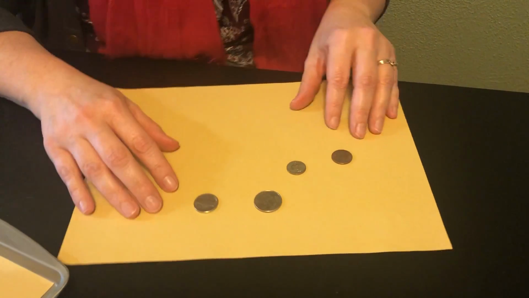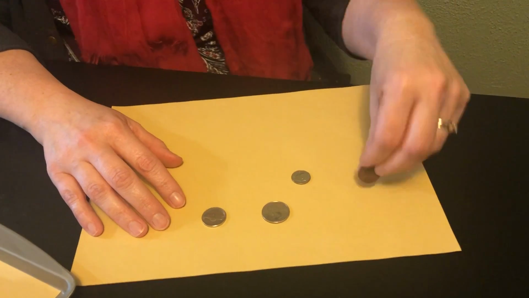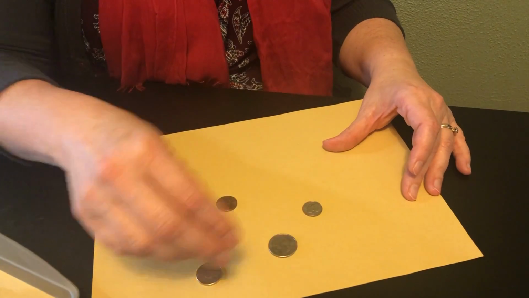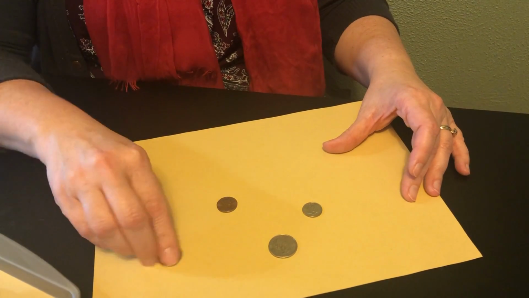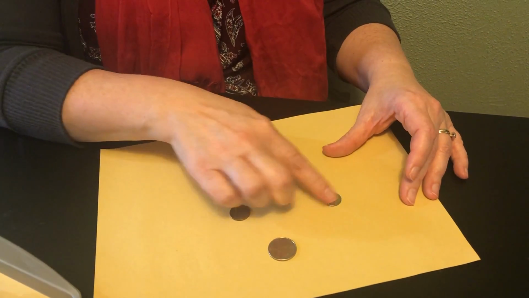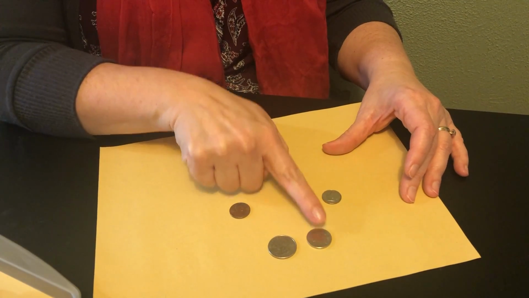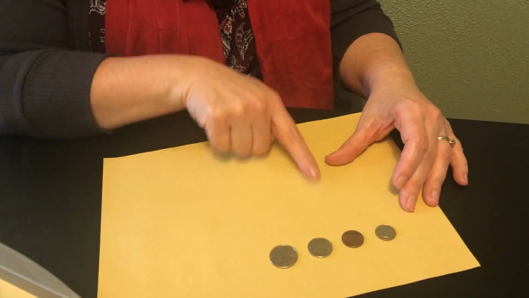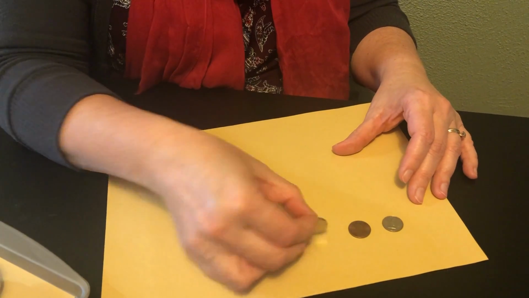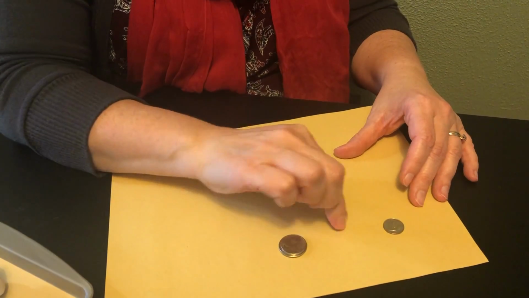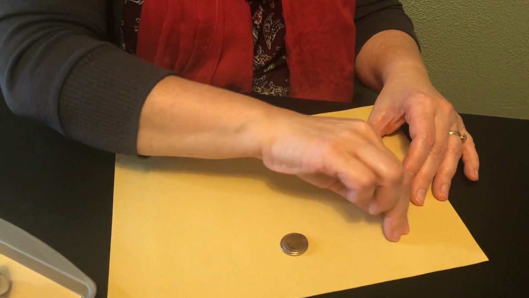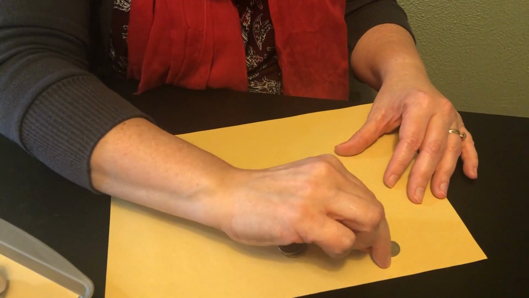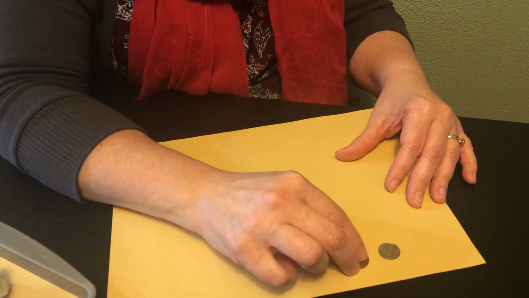And then you can ask for some help, or you can use this video and you can say, okay, I'm going to make a quarter. How am I going to make a quarter? Well, first you got to make how many circles? You got to make 4 circles. Are they all the same size? Nope, they're not. So if you stack them up, you can see the dime is the smallest one. So you're going to make a little one and that's going to be your 10.